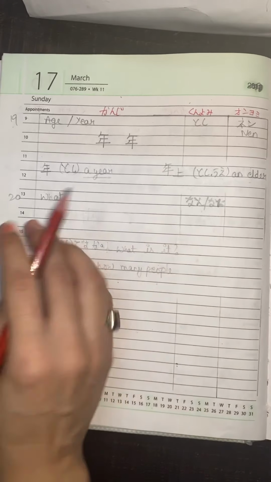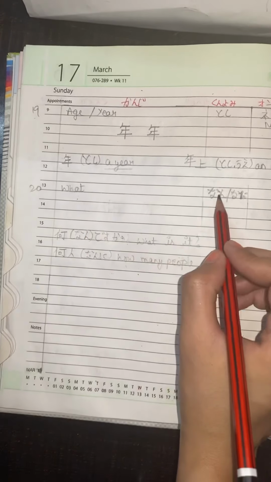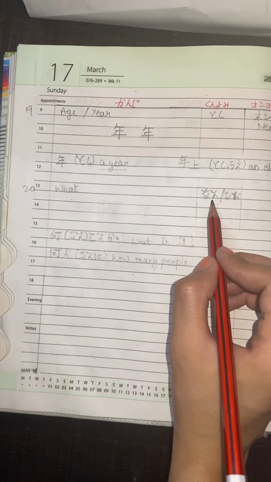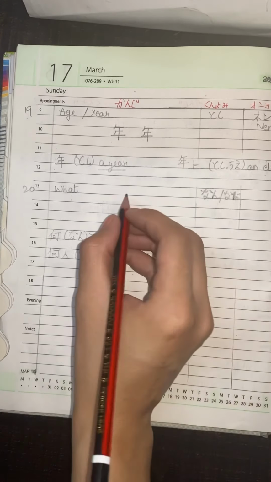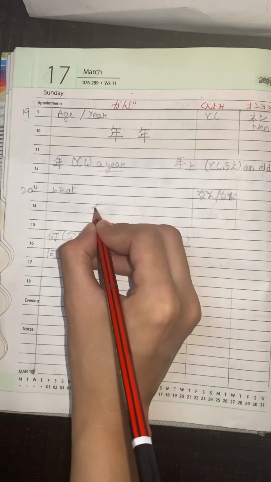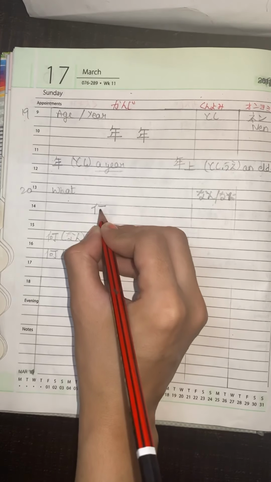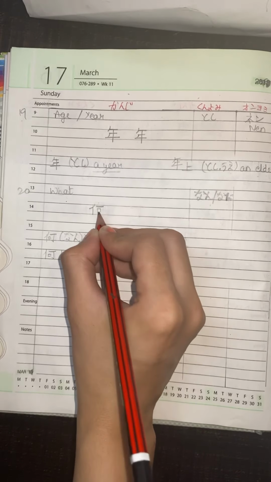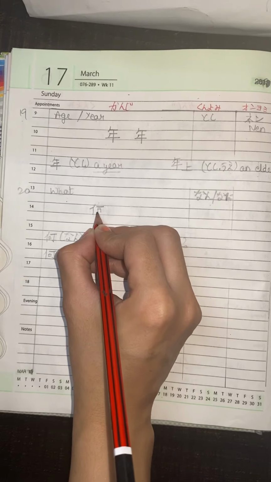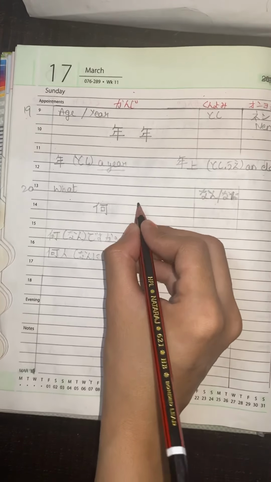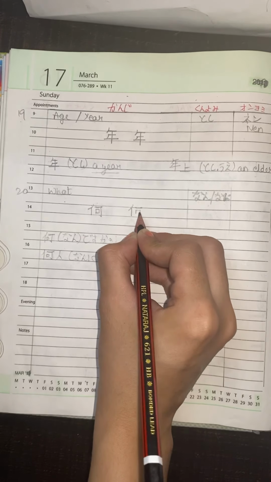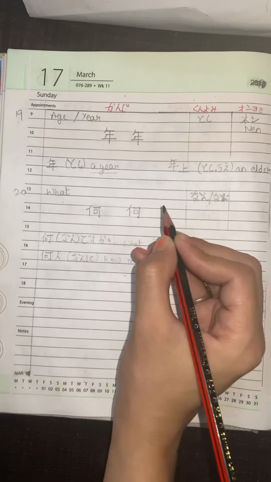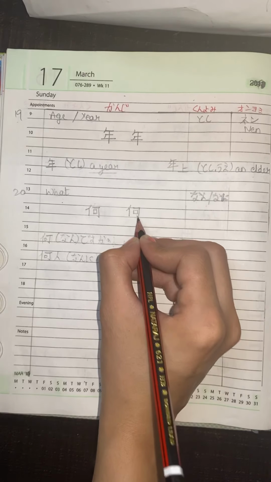And the next kanji is "what". So the meaning of this kanji will be nan or nani. So let's write the kanji. Ichi, ni, san, yon, go, roku, nana. A little stroke.